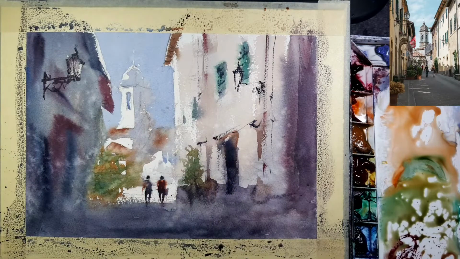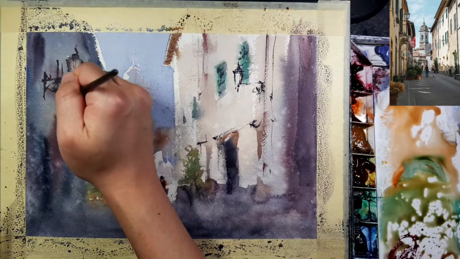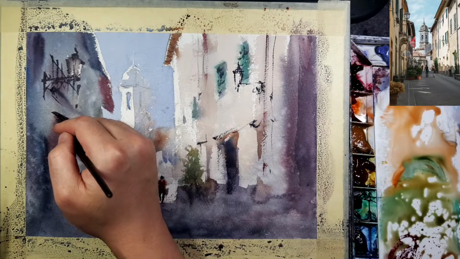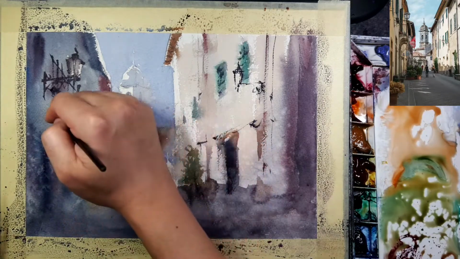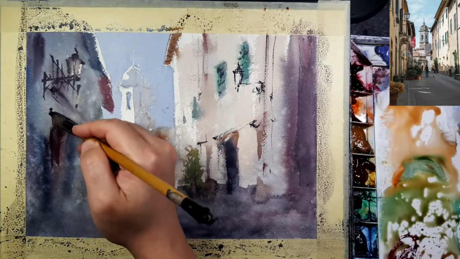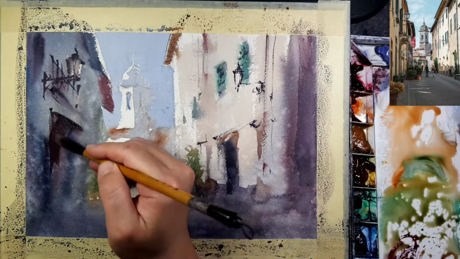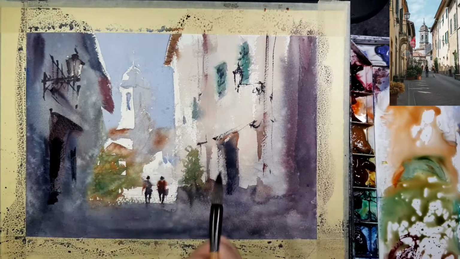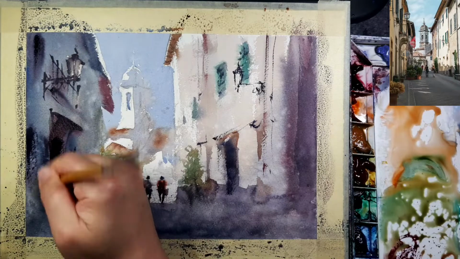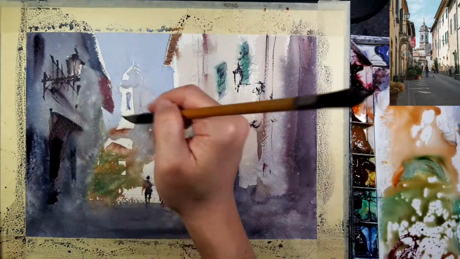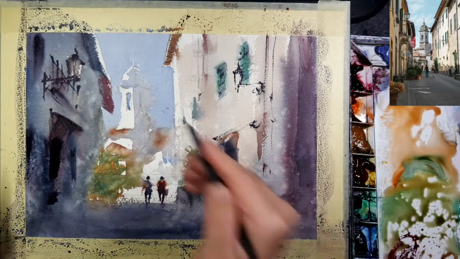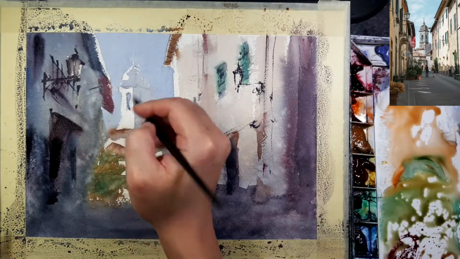In this area, you should be careful about using too much white because it's dark. So this kind of line work is possible, but do not make it very clear or too detailed. It's not the focal area. Just give some hint. Sometimes less is better.